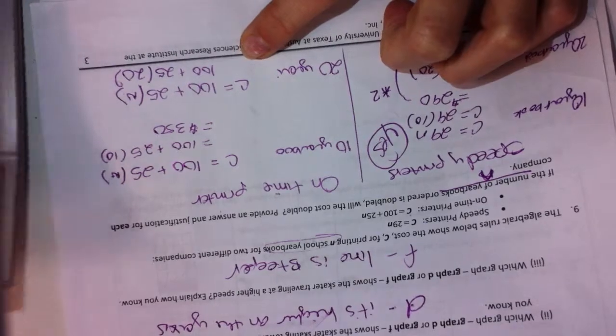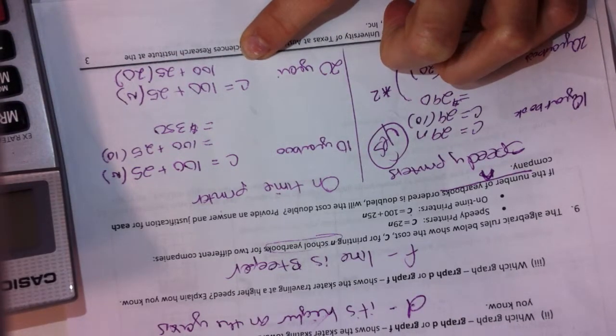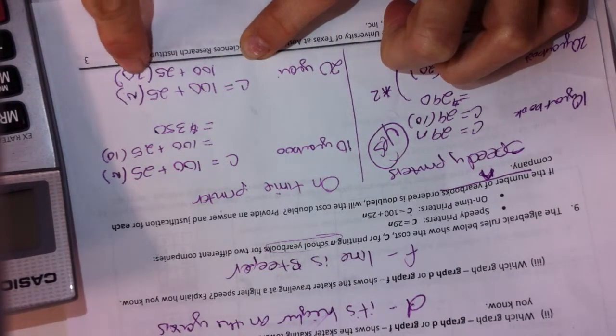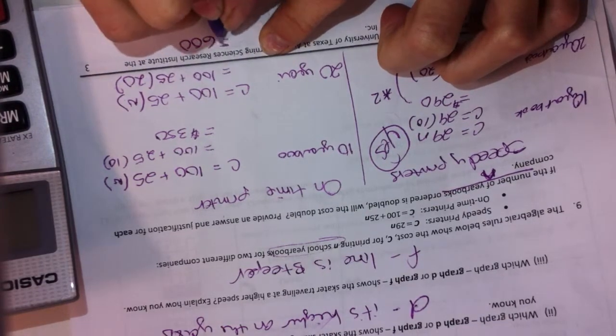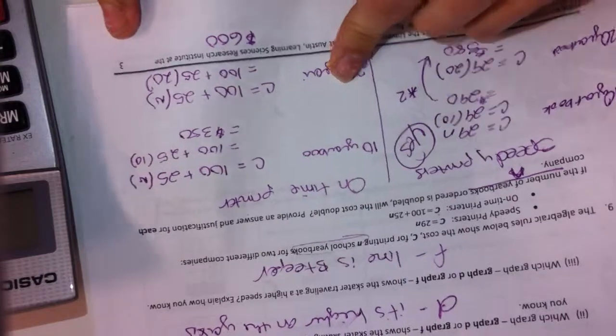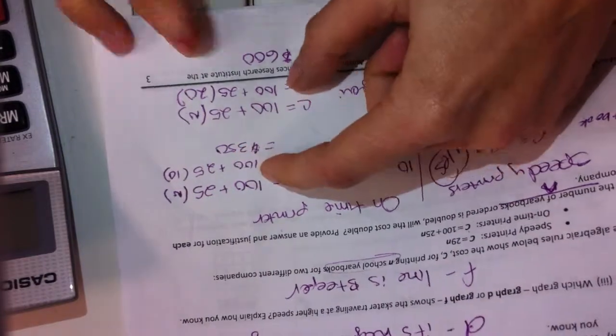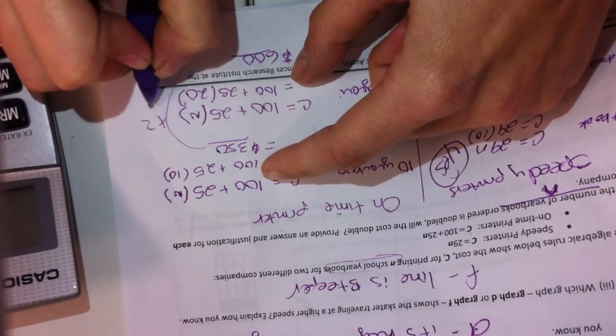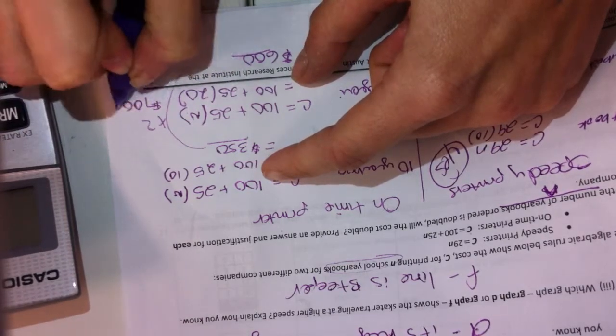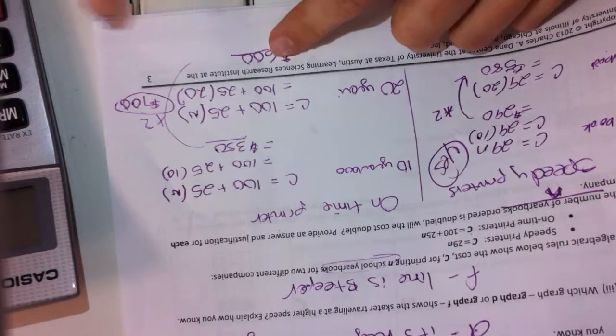Remember, PEMDAS says you multiply first. So 20 times 25 gives you 500. 500 plus 100 equals $600. So I doubled the yearbooks. Did the cost double? Well, 350 times 2 should be $700. So no, it did not double.